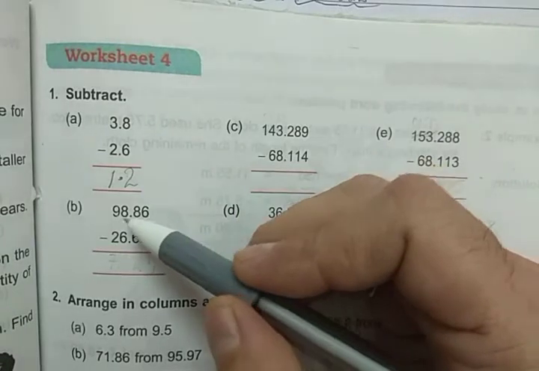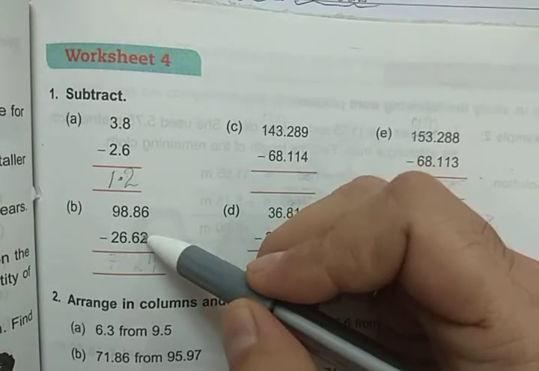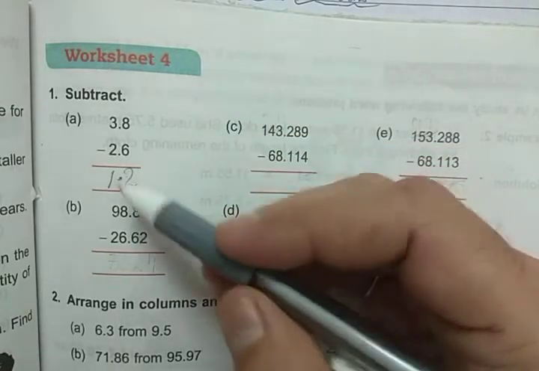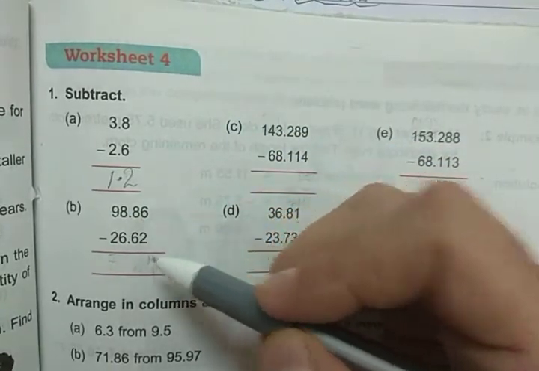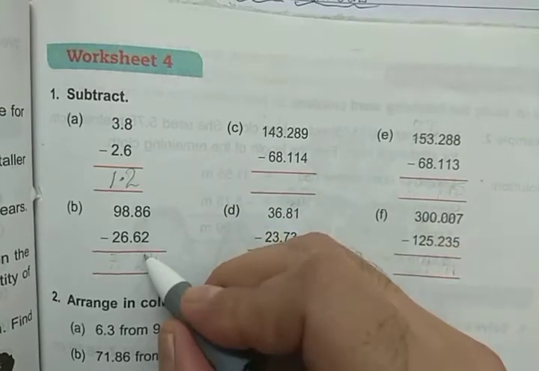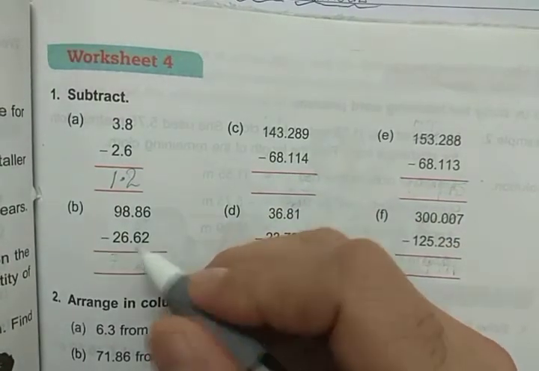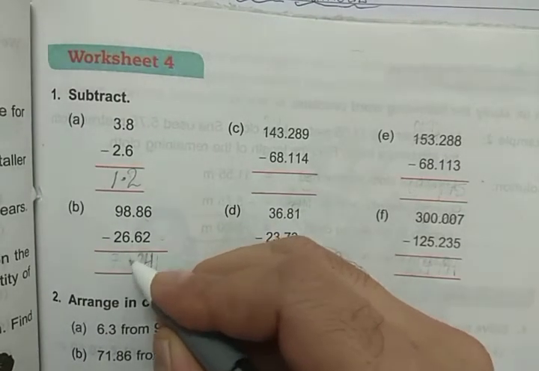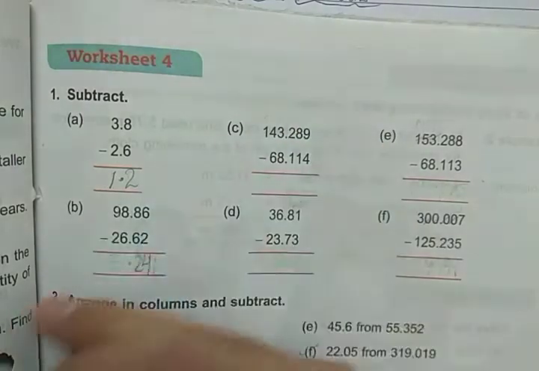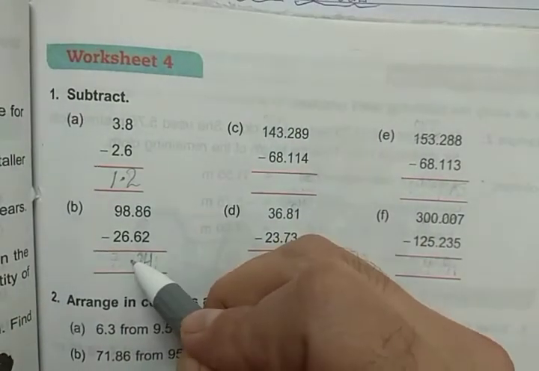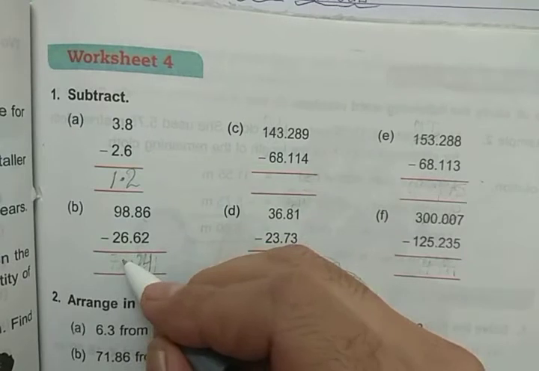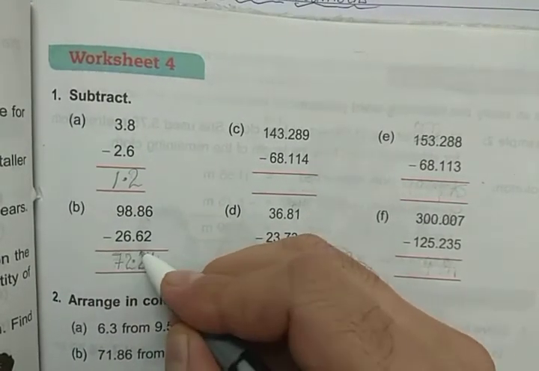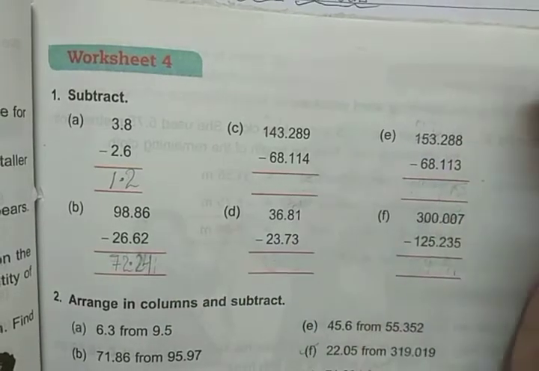Similarly, B part, 6 is greater than 2, no need to borrow. 8 is again greater than 6, no need to borrow. So there is no need to borrow in this case. Also 6 minus 2 is 4. 8 minus 6 is 2. Decimal के नीचे decimal. So all decimal comes under decimal only. Then 8 minus 6 is again 2, and 9 minus 2 is 7. So in this way you can subtract.